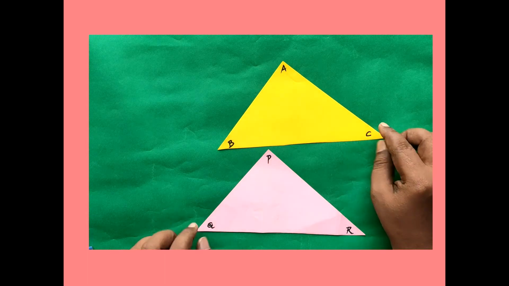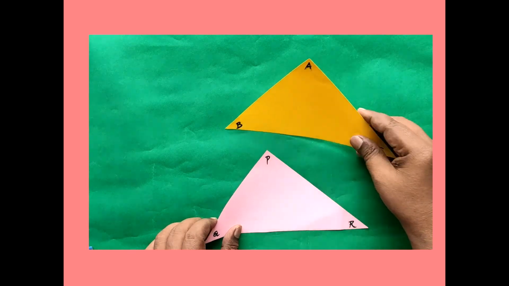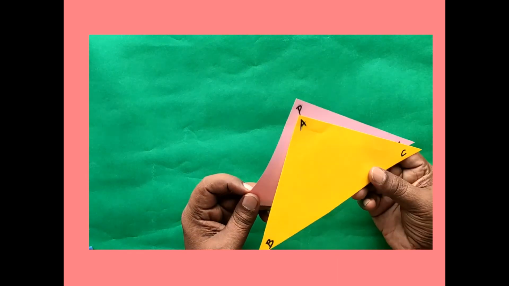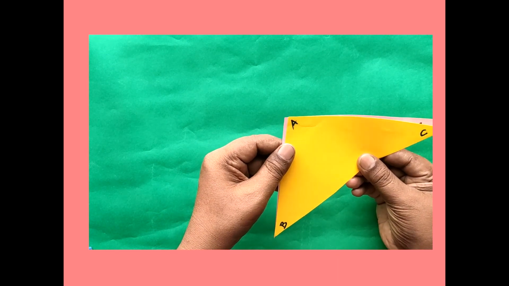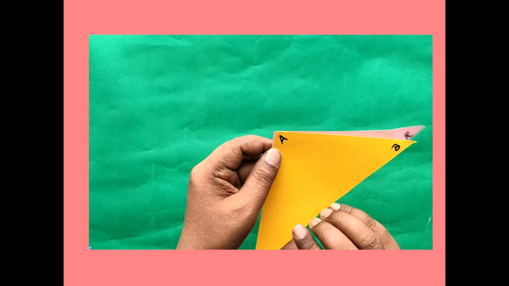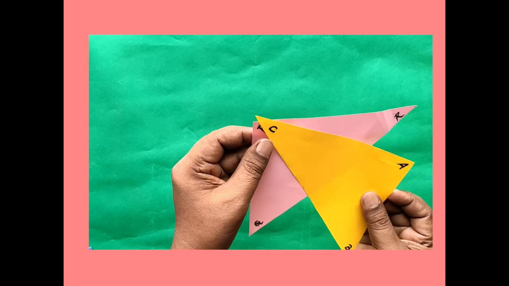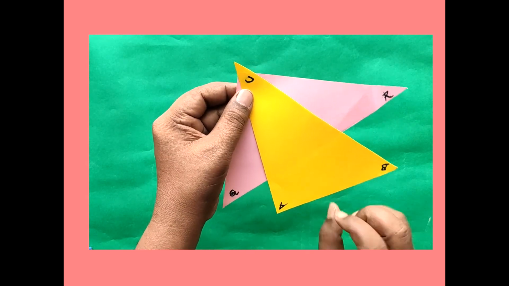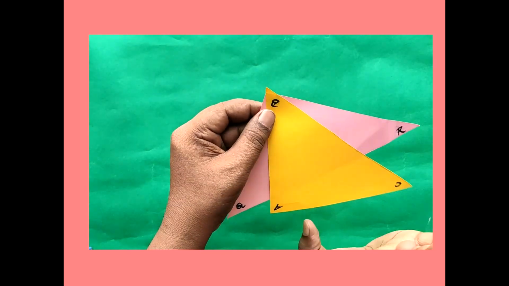Both triangles can be kept as shown in the previous video, in different one-to-one correspondences. You can take one like this, then this one, then C corresponds to P, then you can flip it, then you can take B corresponds to P. So all 6 you got.